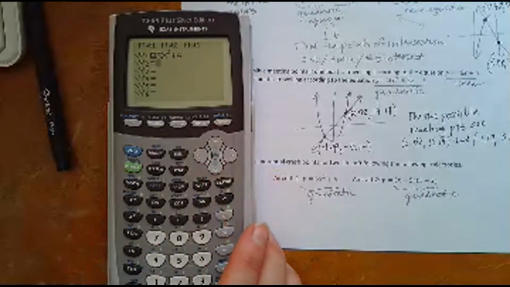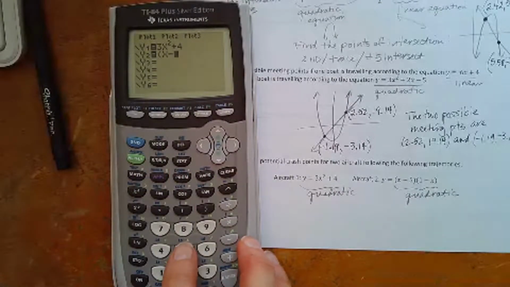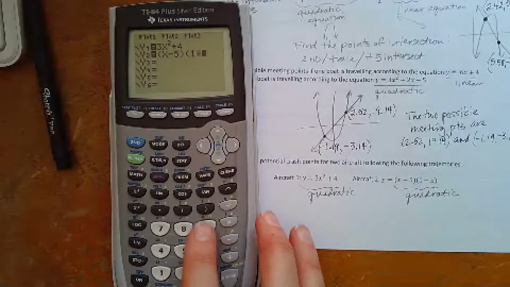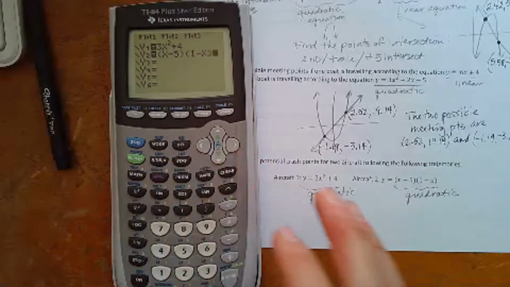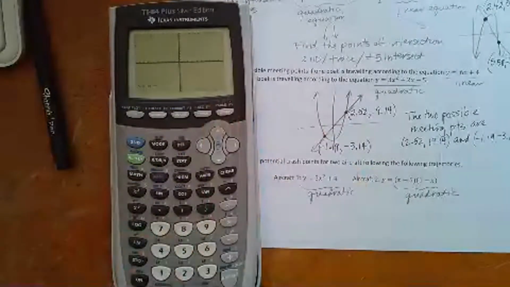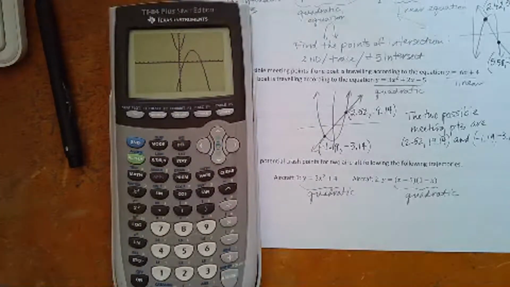And my second statement is bracket x subtract 5, close bracket, and then open another one, 1 minus x, close bracket. All right, let's see what happens. I don't know if we have to adjust our windows yet. We'll take a look. There's my first, my second. Okay, so that clearly shows you can have two parabolas that don't intersect at all.